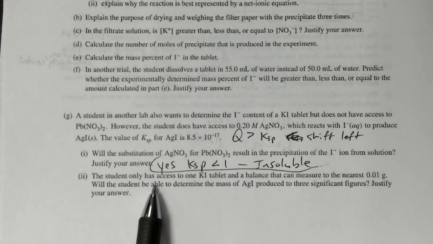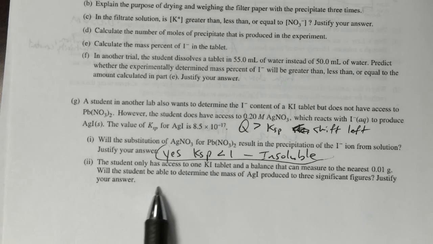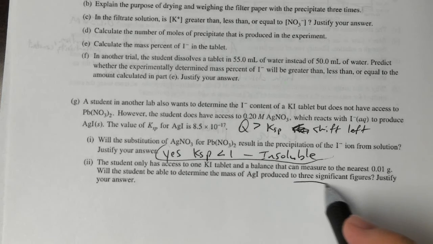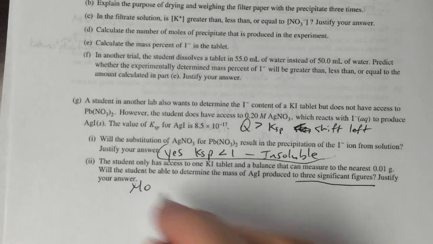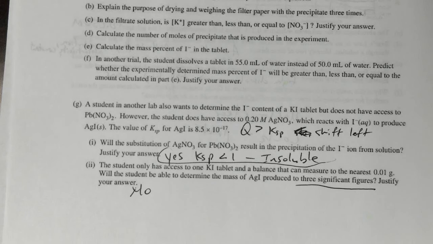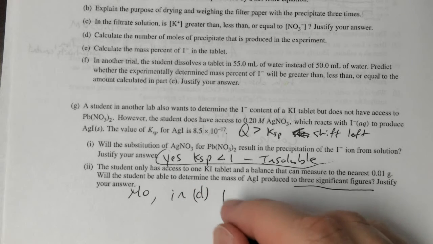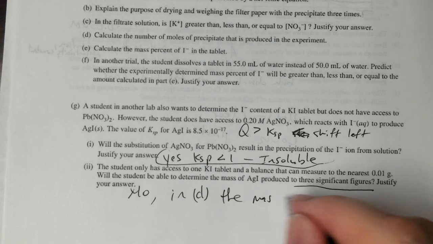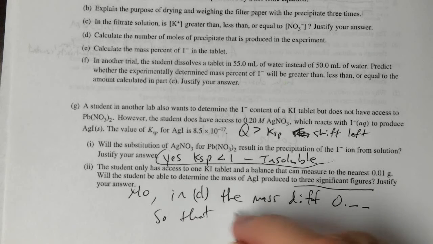Number 2, the student only has access to 1 KI tablet and a balance that can measure to the nearest 0.01. Will the student be able to determine the mass to 3 sig figs? So this is directly a sig fig question. So if you can only go to 0.01, the answer is no, you can't get 3 sig figs. Because when you subtract your mass, referring back to part D, the mass difference is 0.[missing], so that only leaves 2 sig figs.